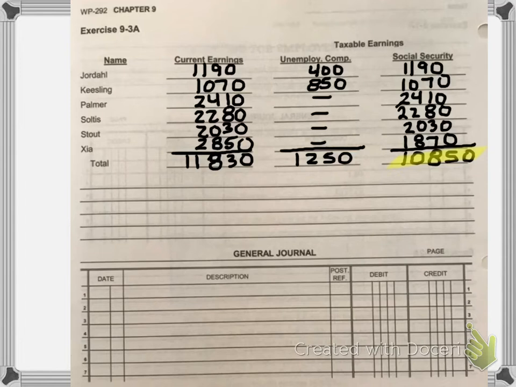So we're going to multiply that amount times the 6.2%. So that is $672.70 for Social Security tax.